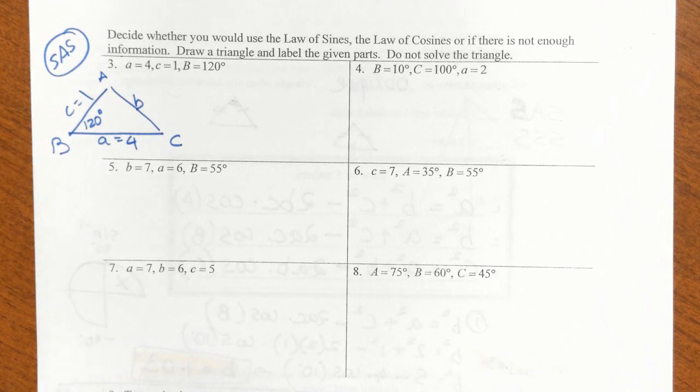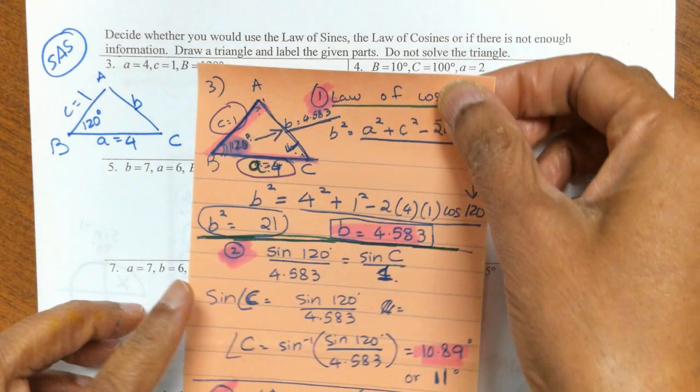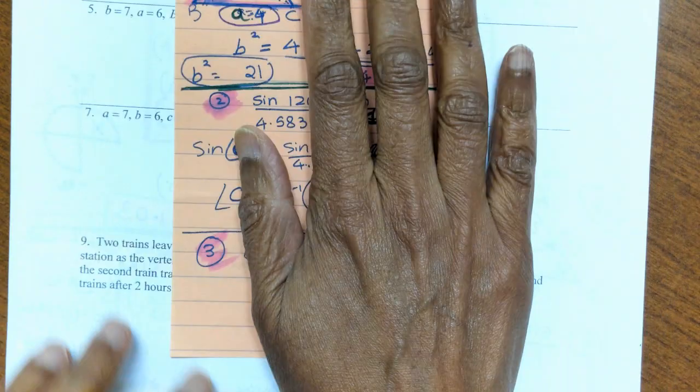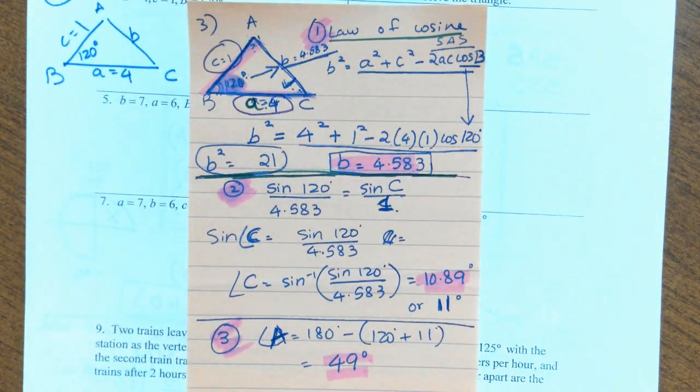Okay, so this is the answer for number 3. Alright, here we go. Side b should have been 4.583. Did we get that?